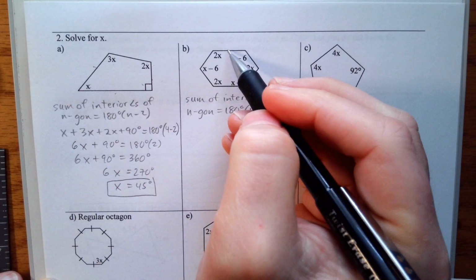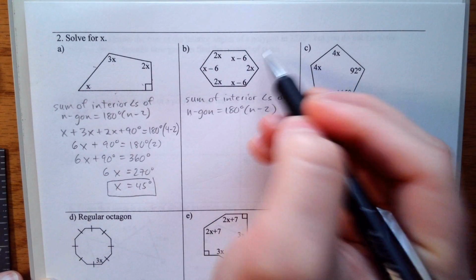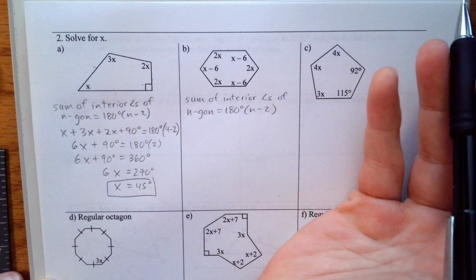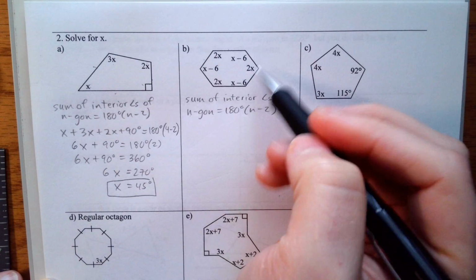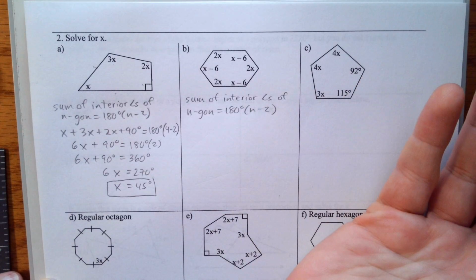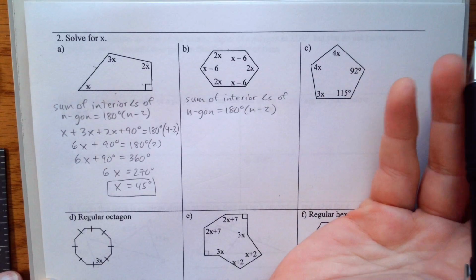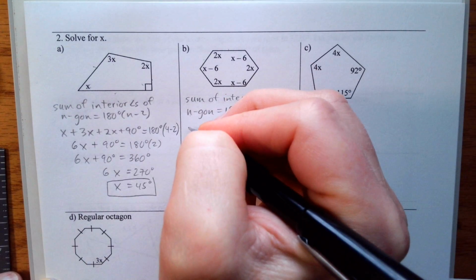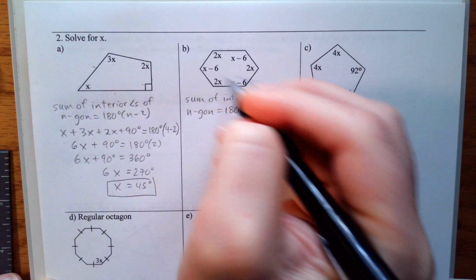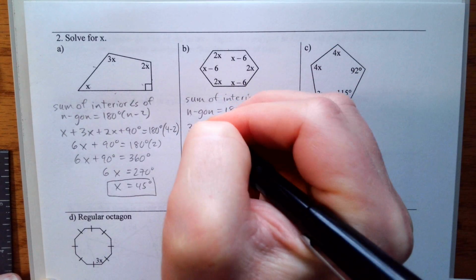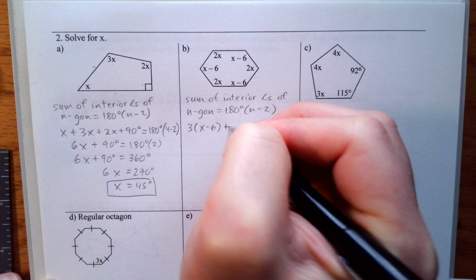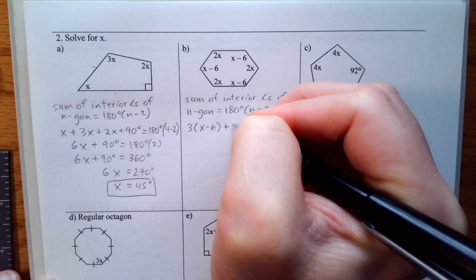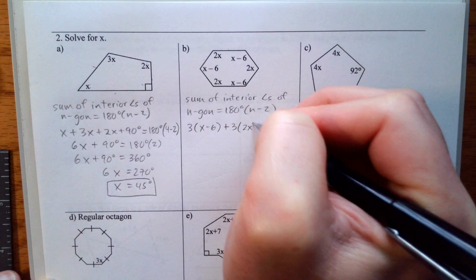Now in this case here, if we count the sides, we have 6 sides. Also, a good way of checking is how many interior angles do you have? 6. The number of angles and the number of sides match. Okay, let's add everything up. Now I've got some repeats. I see 3 angles that are x minus 6, and we have 3 angles that are 2x. That'll save me some room from writing everything out.